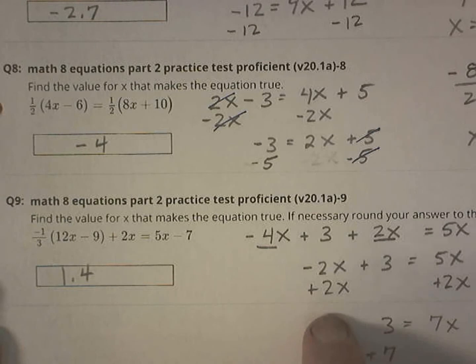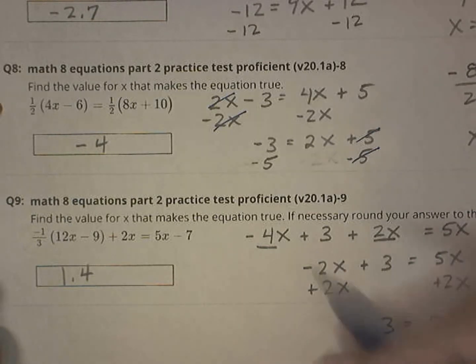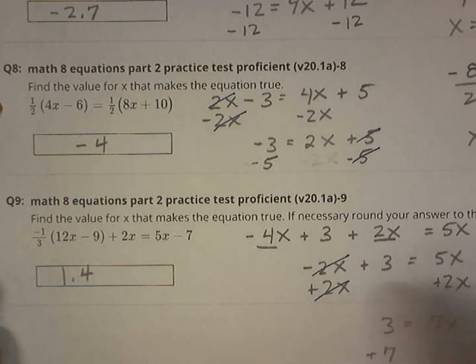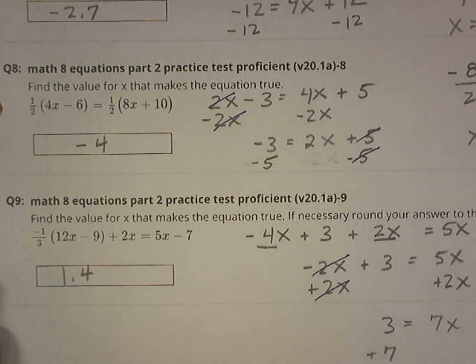I'm going to add 2x to both sides right here to get rid of these guys. So now I have 3 equals 7x minus 7. Adding 7 to both sides. So 3 plus 7 is 10. So I have 10 equals 7x, dividing both sides by 7. So x equals 1.428, rounding to 1.4.